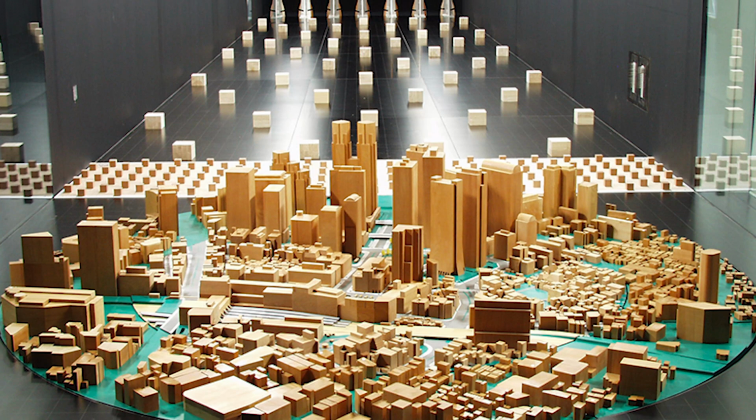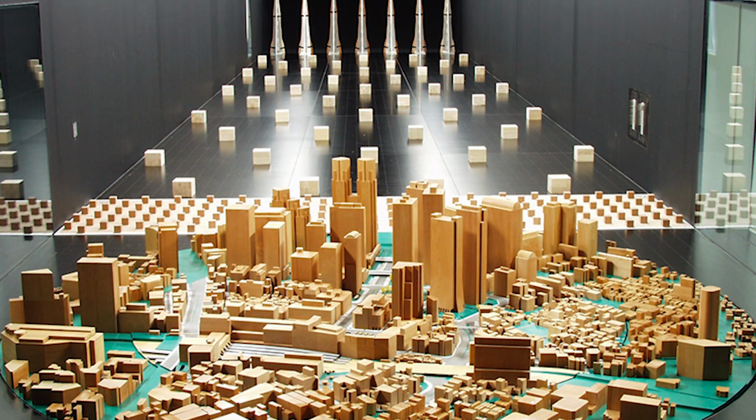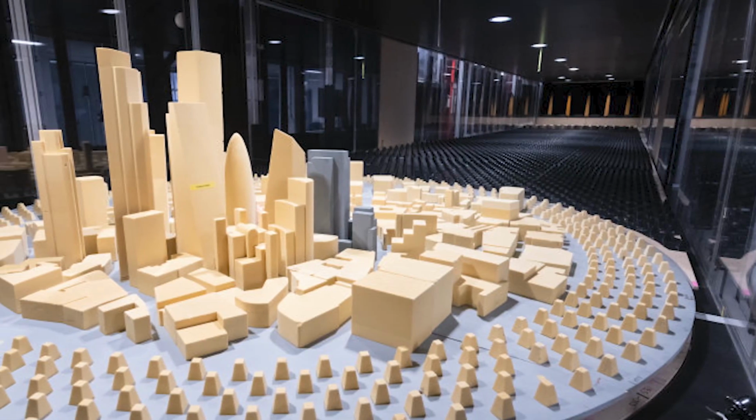Another approach to determining the wind loads is to do a wind tunnel study. In a wind tunnel study, a model is built of the building that we're designing and also of the surrounding buildings, and it's put in a wind tunnel and rotated, and then there are sensors on the building to determine the pressure at every angle of the wind.